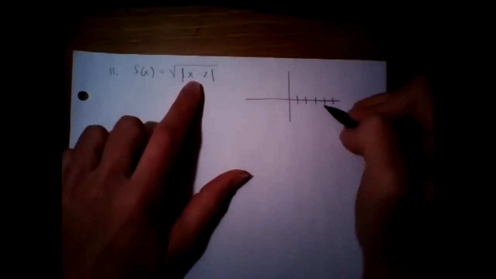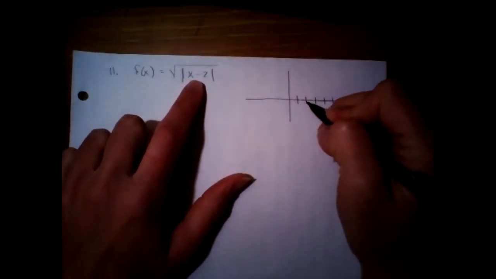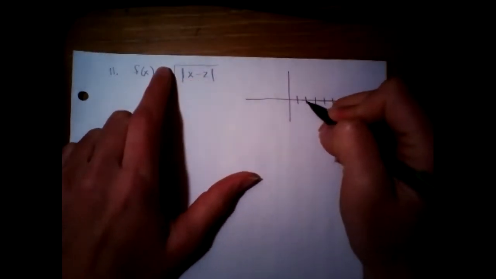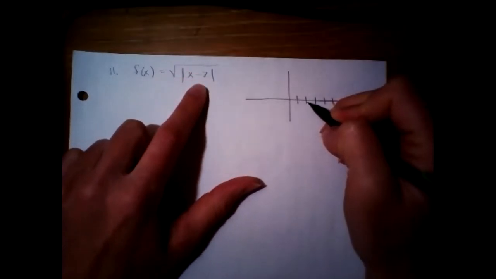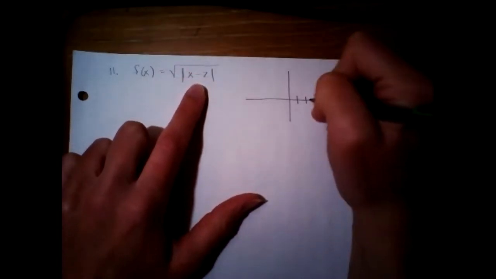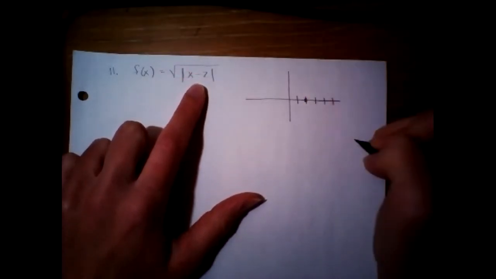And I know this is going to be shifted over 2. So I'm going to start at 2. If you plug in 2, and this is really weird, it's a square root of an absolute value. If you plug in 2, you're going to get 0. So that's going to go there.